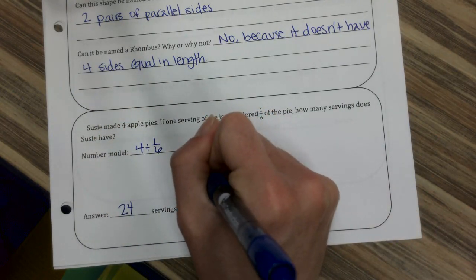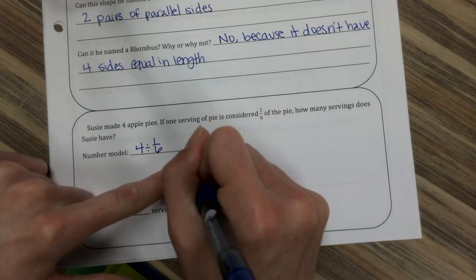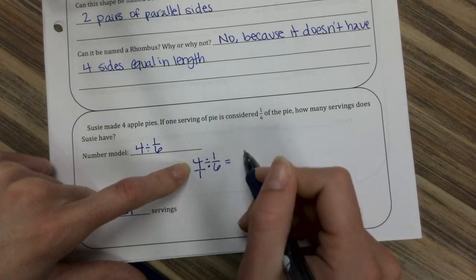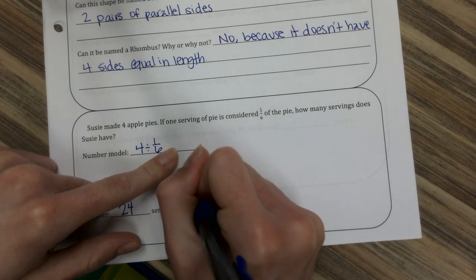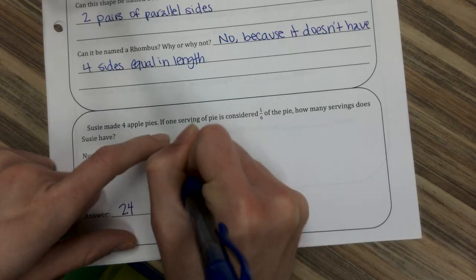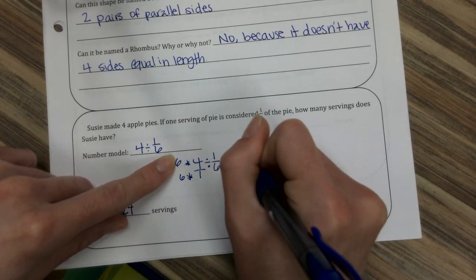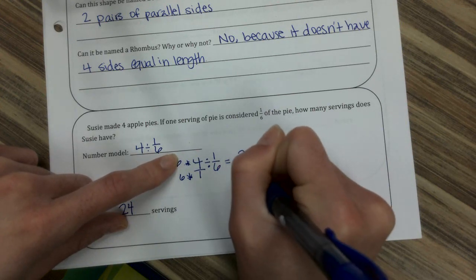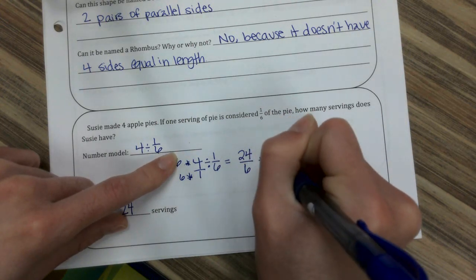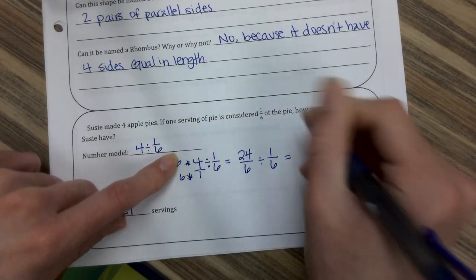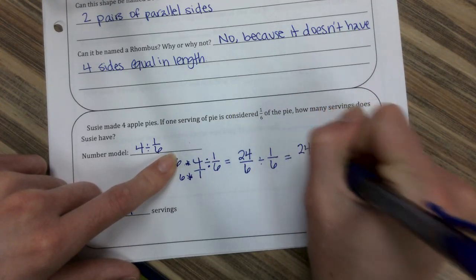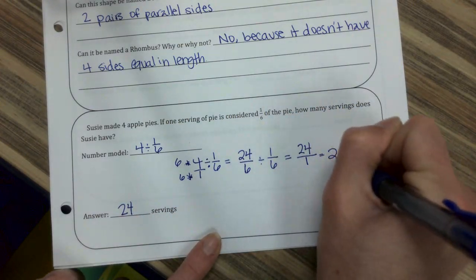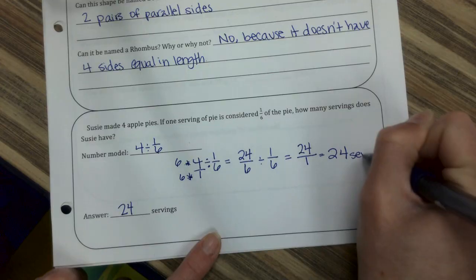Okay, then I need to take the whole number, put it over 1. I need to find that common denominator. It's going to be 6. So I'm going to multiply by 6, multiply by 6. 6 times 4, 24, over 1, or 6, divided by 1/6. 24 divided by 1 is 24. Practically, if you were to divide the denominators, 6 divided by 6 is 1, which is 24.